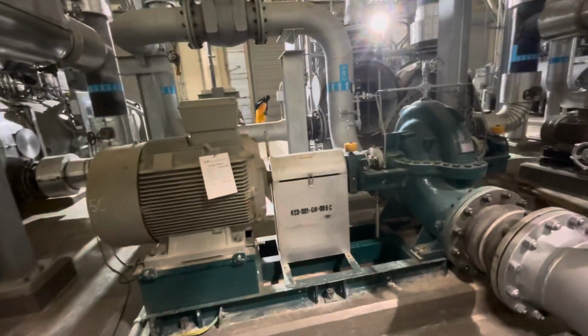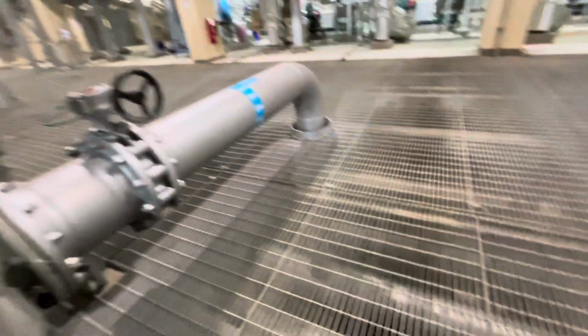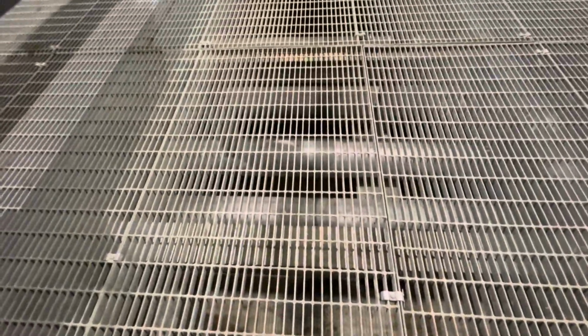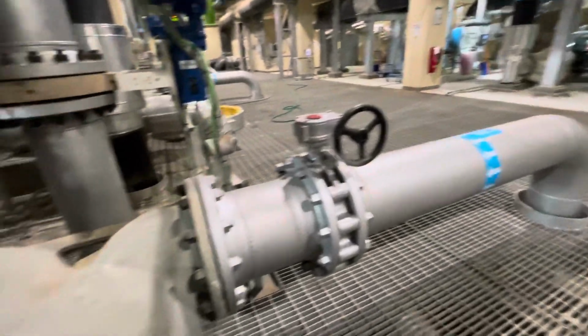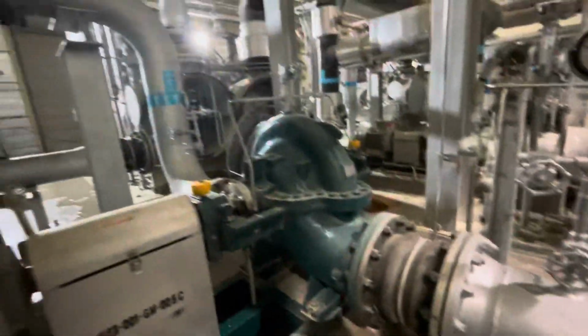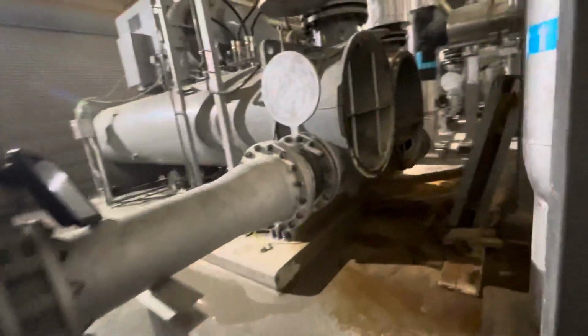This you can see, this is the condenser pump. This is coming in the basement, there is a main header. From the cooling tower, the water is coming through this strainer, flexible joint, pump, 2500 GPM, and then this water is going to the condenser.